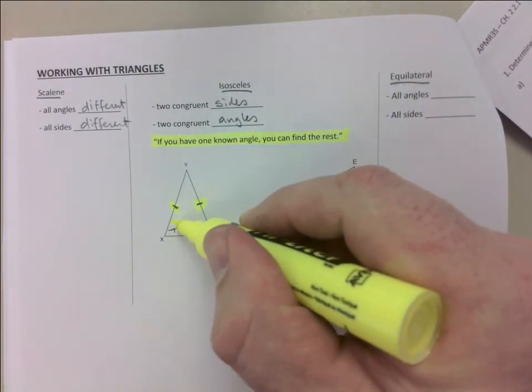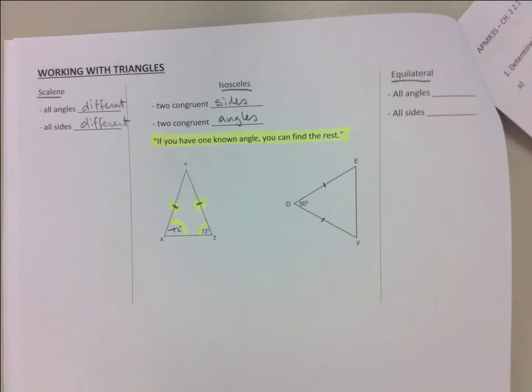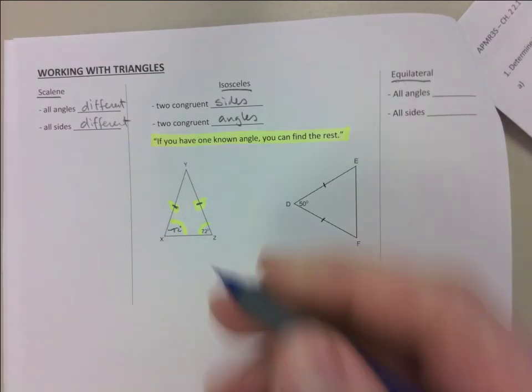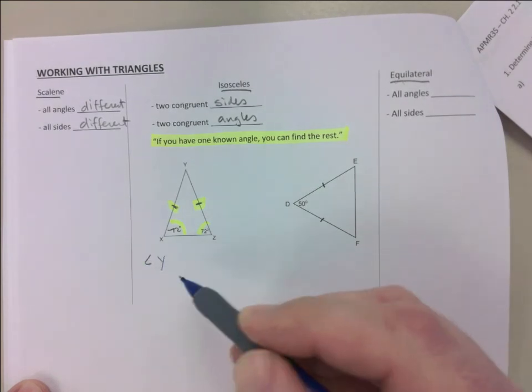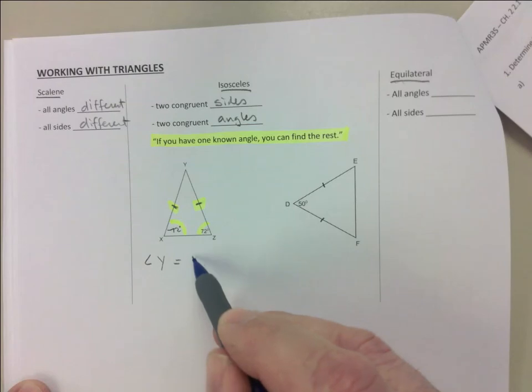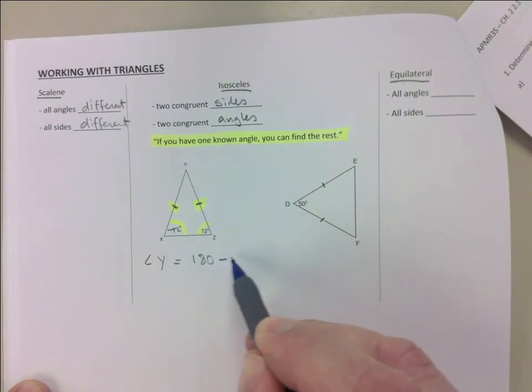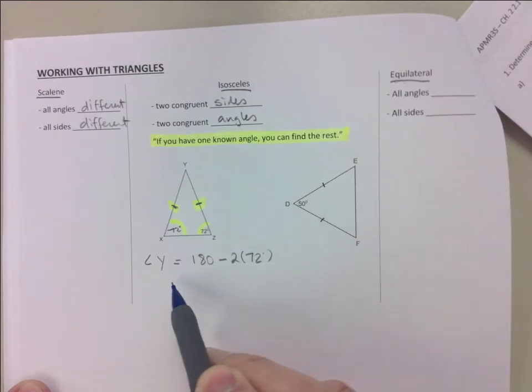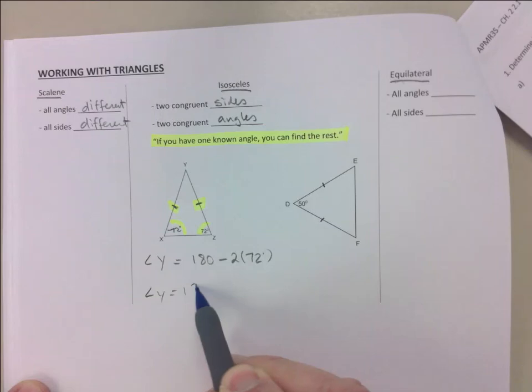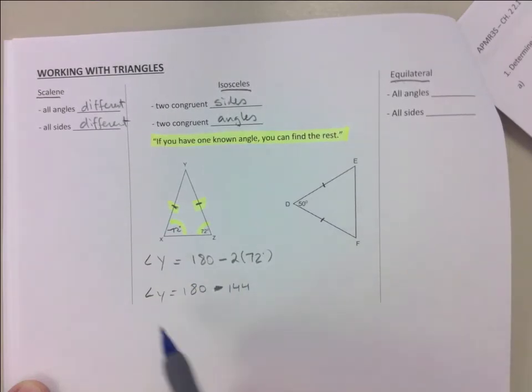Okay. And how many angles do you need to know to find the missing angle? Just two angles, right? So angle Y is going to be 180 minus 2 times 72 degrees, minus 144. And so angle Y is 36 degrees.